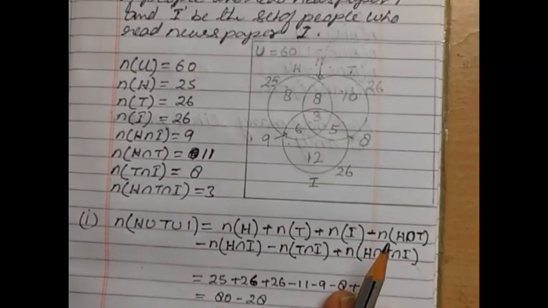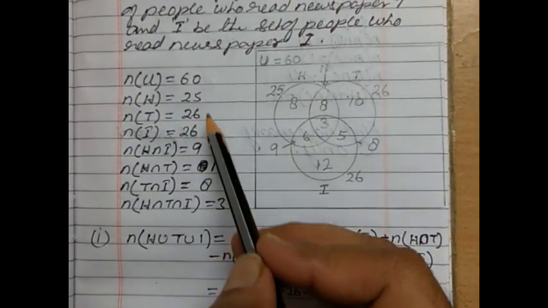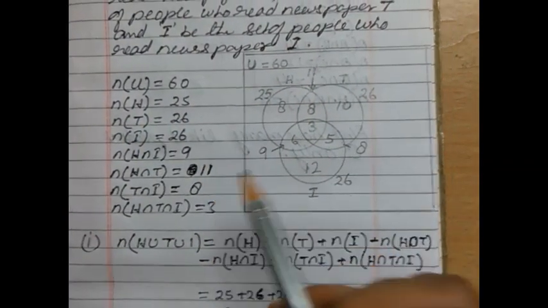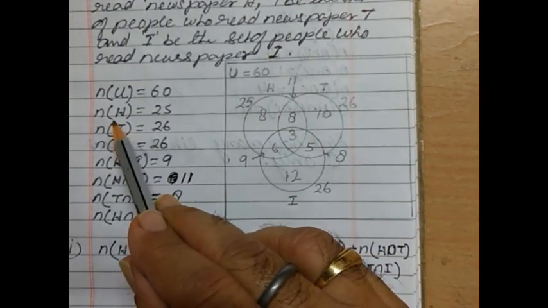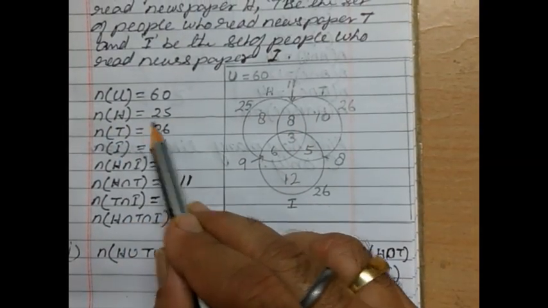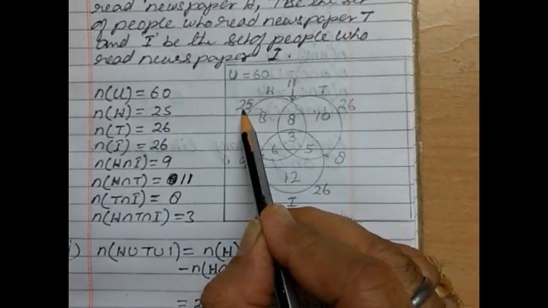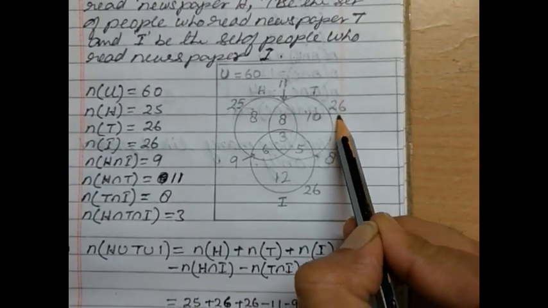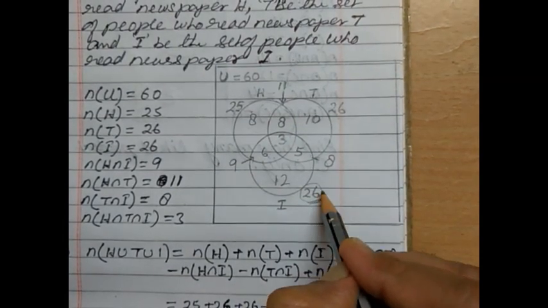Here in the Venn diagram, this is how it is represented. Note down the details like this and draw the Venn diagram. You see that newspaper H is read by 25, so this whole circle will be taken. I have written 25 outside, and for T I have written 26 here, and 26 here.